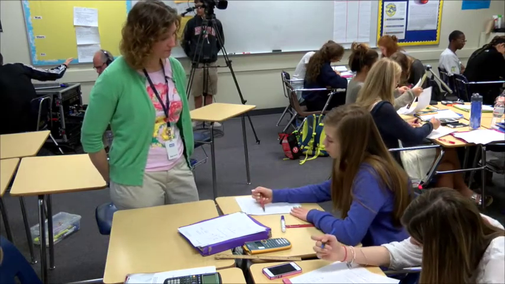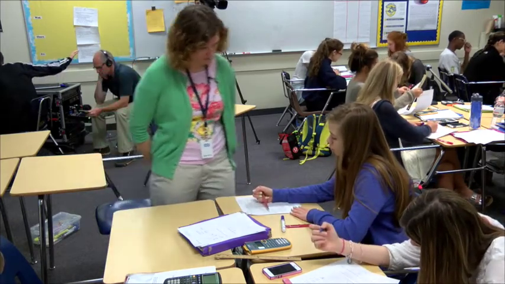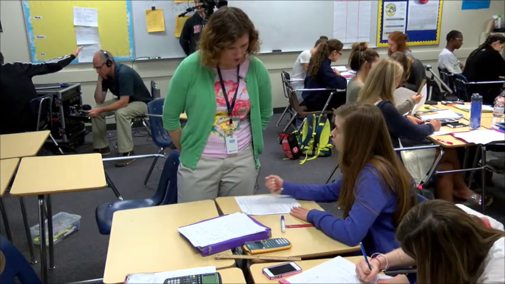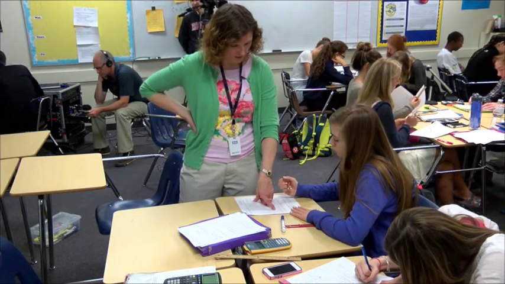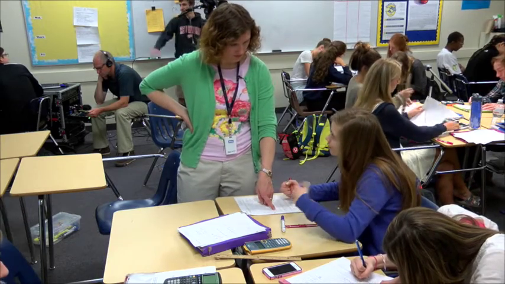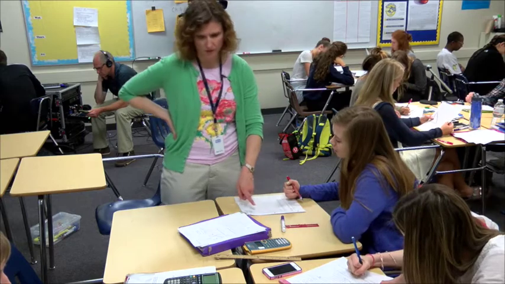What's that? You would just have to go down 3 and then over 2, right? So how do you know that these lines are parallel? They all look parallel? Yeah, they're like equal distance from each other.